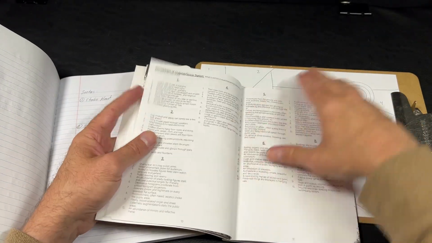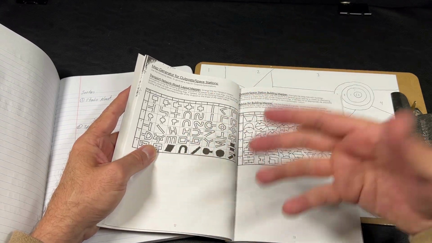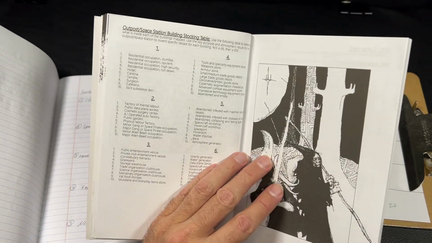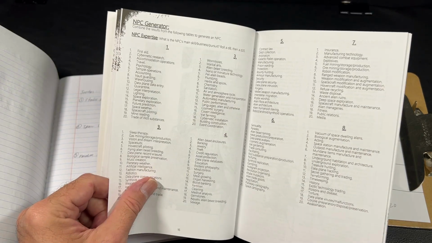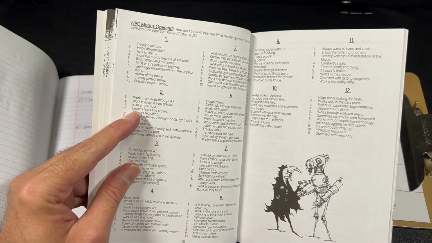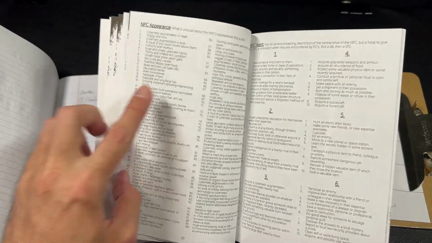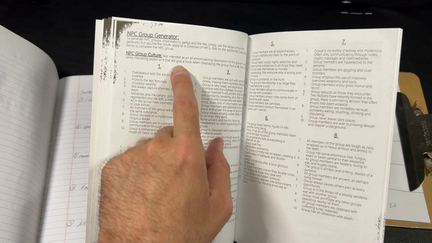But throughout the rest of the book, we have different ways, different shapes that your space stations can be in, with different types of corridors and rooms. We have here what kind of buildings there might be in your group of buildings there. An NPC generator, super great for coming up with NPCs and their modus operandi, what they are trying to do, their appearance, what the NPCs want, very detailed NPC creation, an NPC group generator.